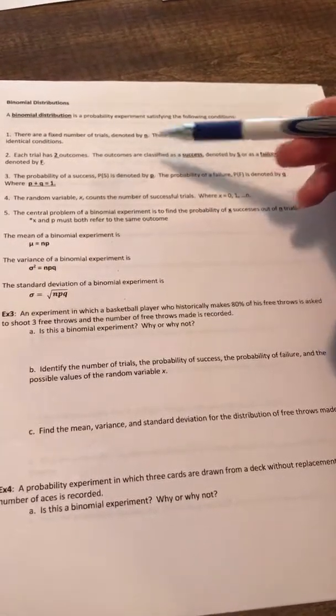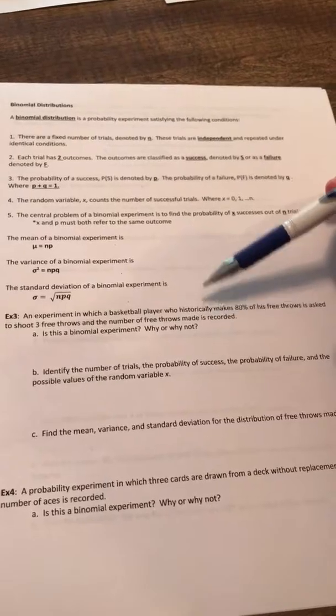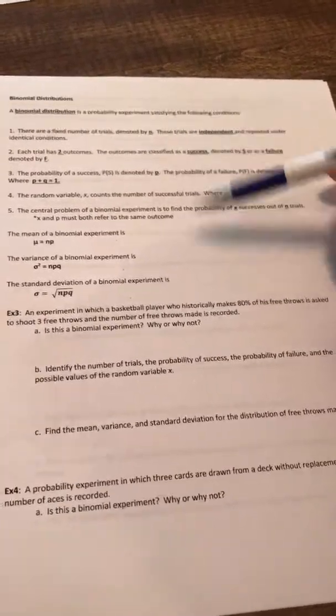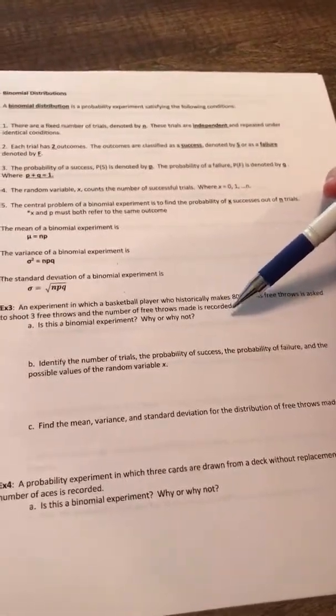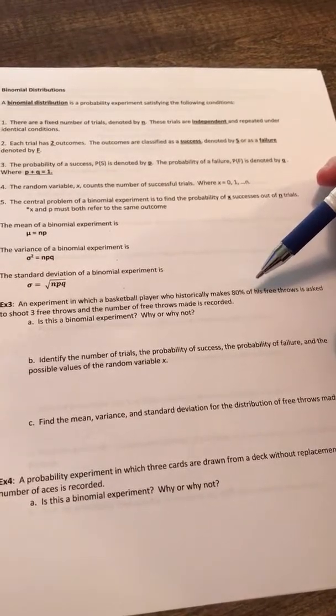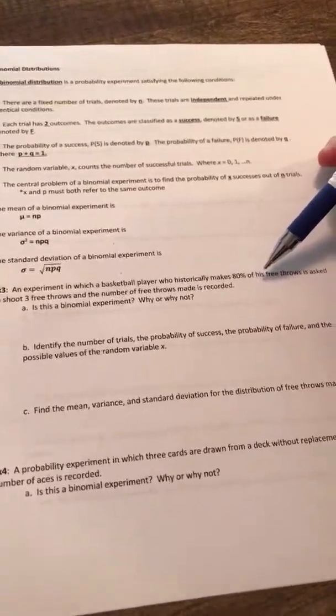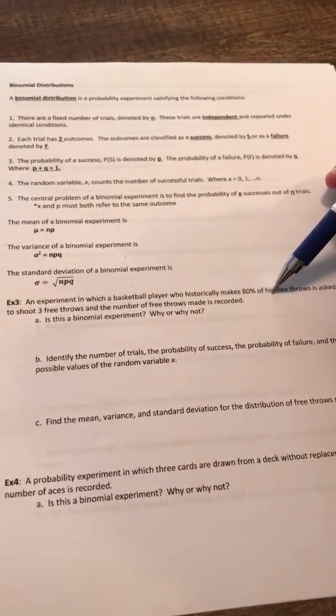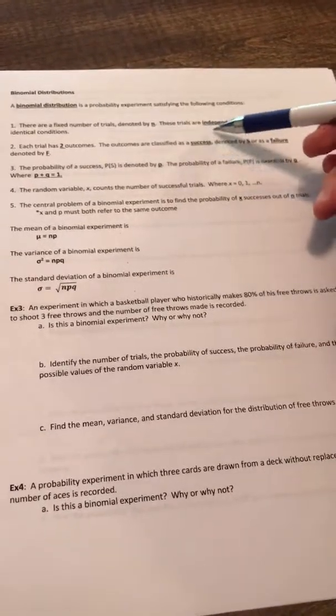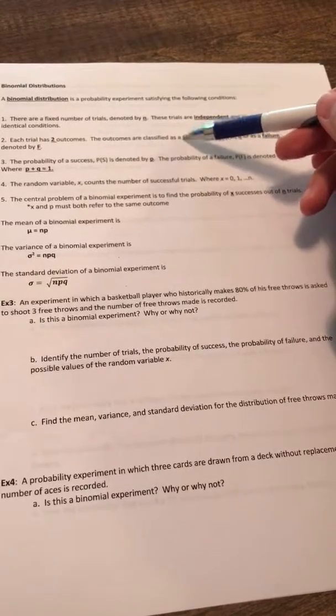Is there a fixed number of trials? Yes, he's going to do 3 of them. Are they independent of one another? That is also yes, because he's either going to make it or he's going to miss it. Whether or not he makes the first one has nothing to do with whether or not he makes or misses the second one. Does it have 2 outcomes? That's true. He either makes it or he misses it.